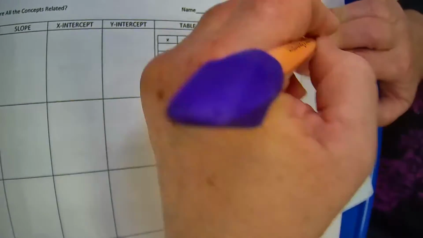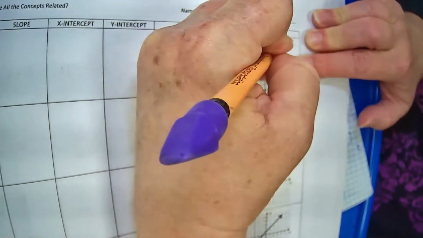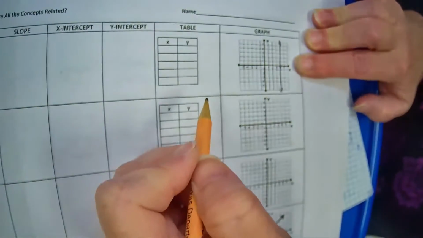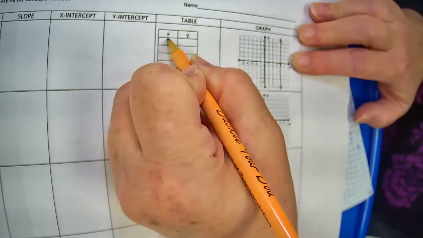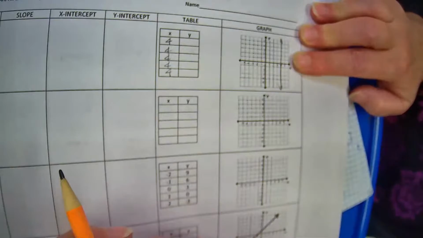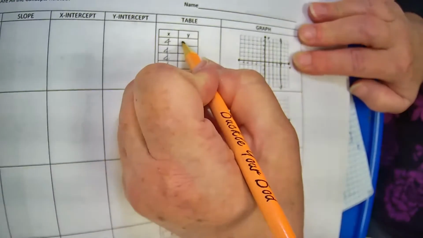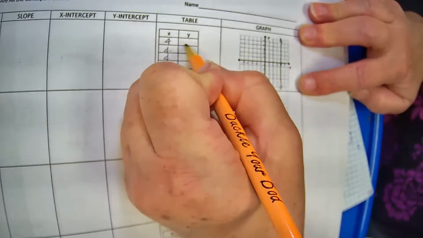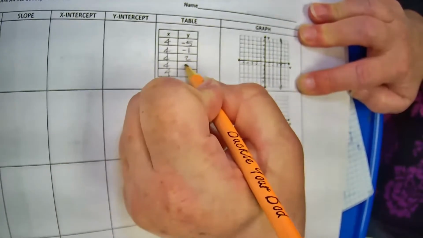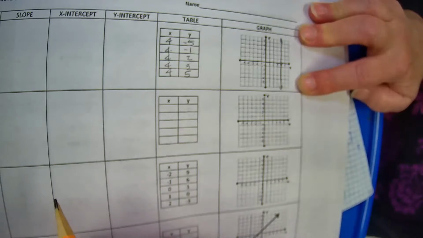Which way does our line go? Vertical, good. This way was correct. Okay, so my x values never change. So 4, 4, 4, 4, 4. Okay, and I can put in whatever I want. I can put in, I don't know, negative 5, negative 1, 2, 3, and 5. Okay.